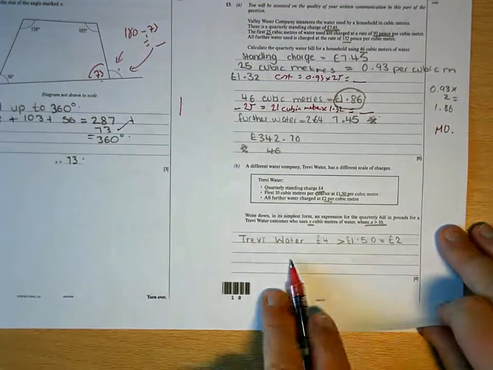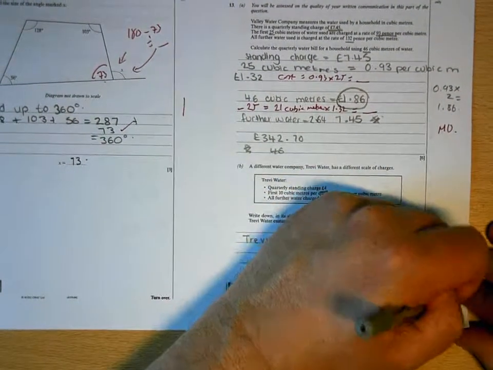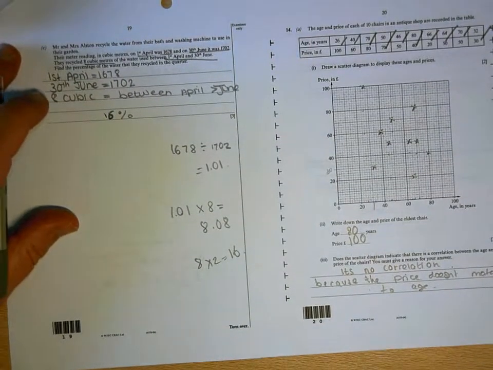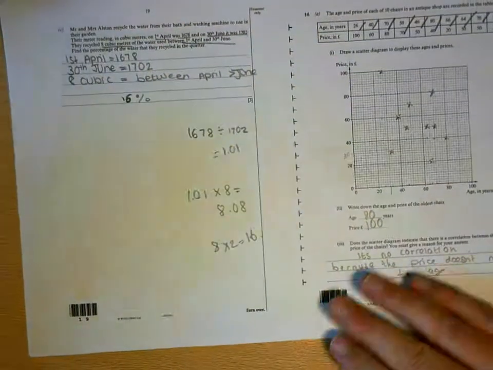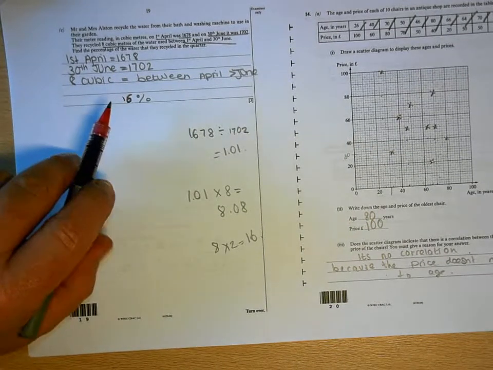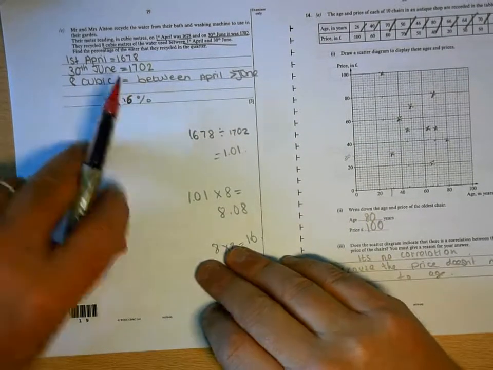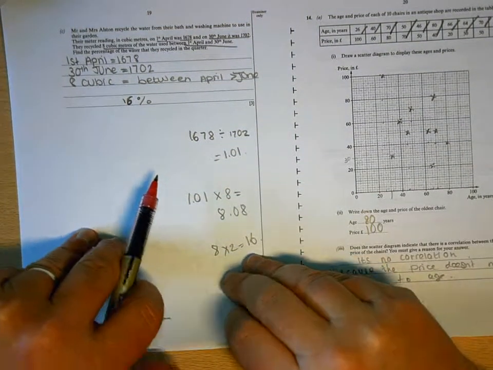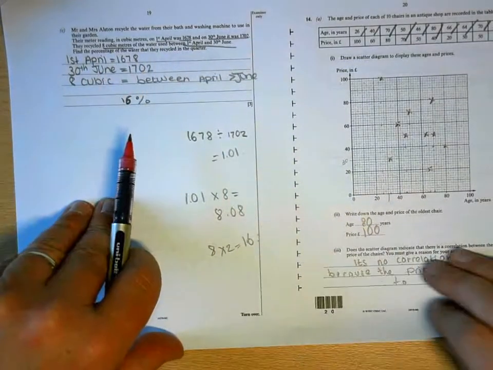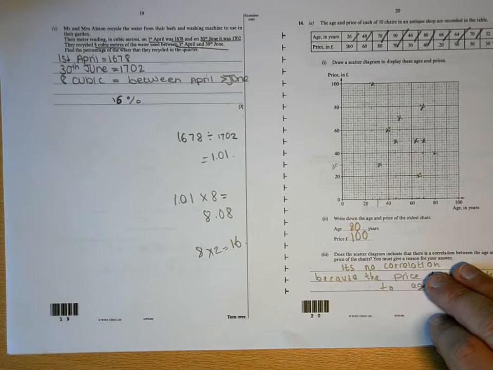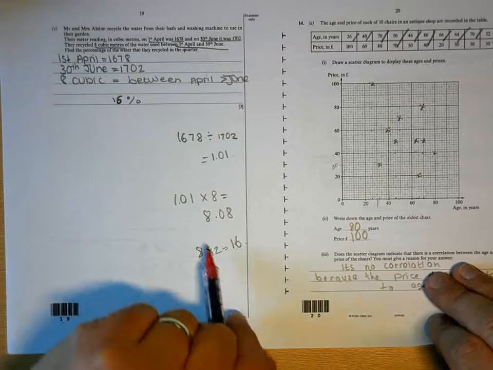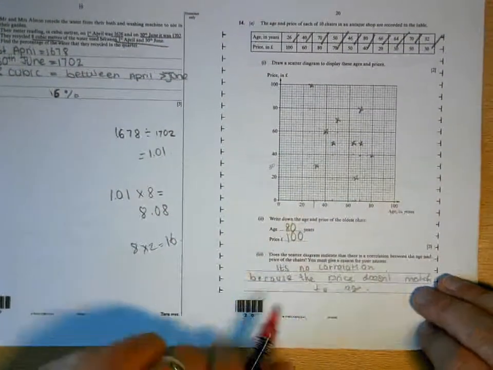For this one, take a look at how I work through that on the video clip. With this one, first of all you subtract those to give you how many cubic meters they've used, and then you can work out the percentage then of the 8 out of the total. So again, take a look how I've gone through that on the video clip. What you've done there isn't right.